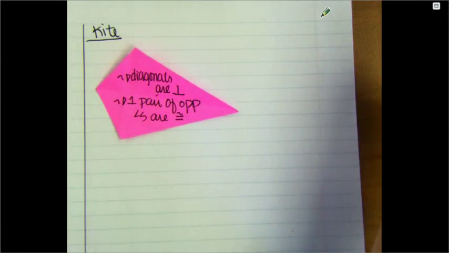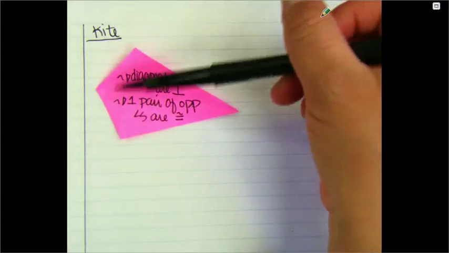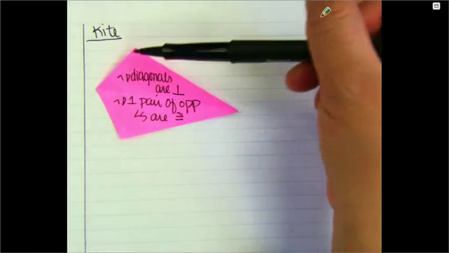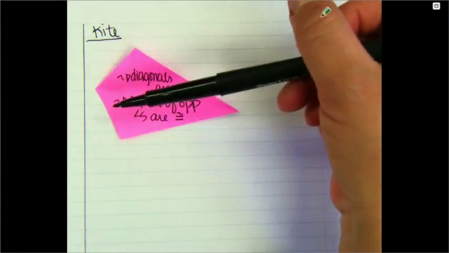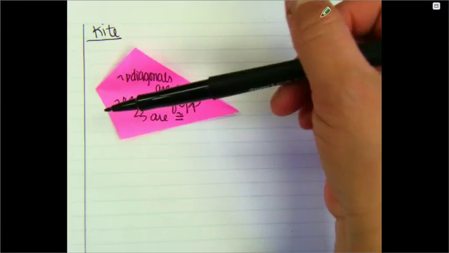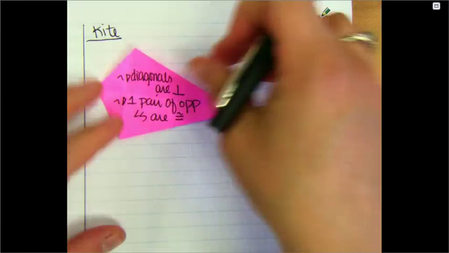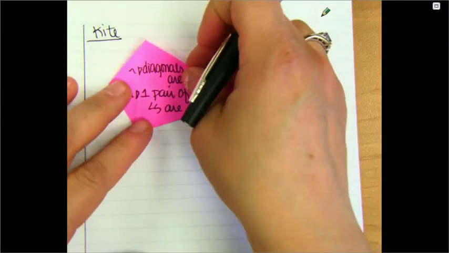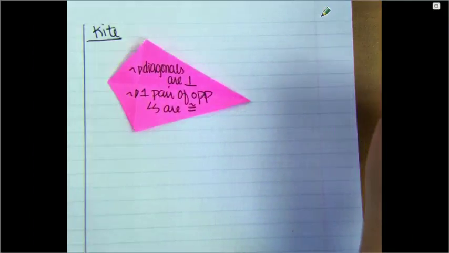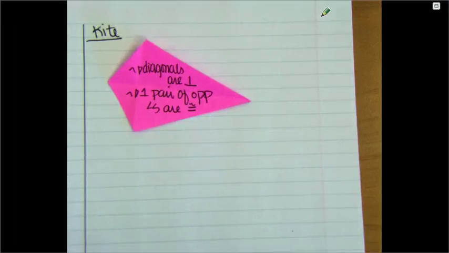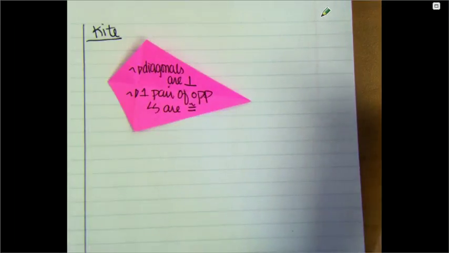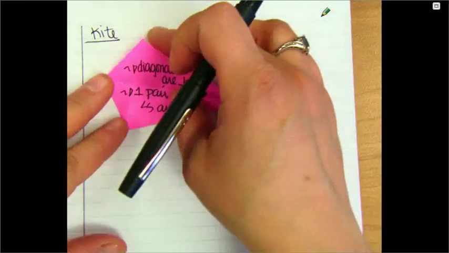Which ones? Yes, these are your congruent angles, because they're connected. They line up when you connect them. If you fold it in half like that, they're right on top of each other. Yes, there you go. All right, we good? Let's flip it over to the other side.